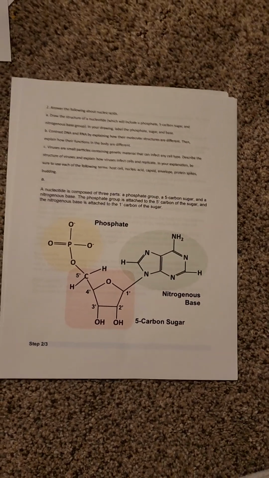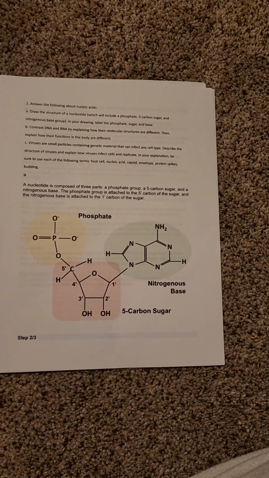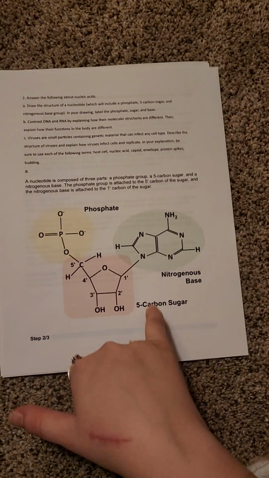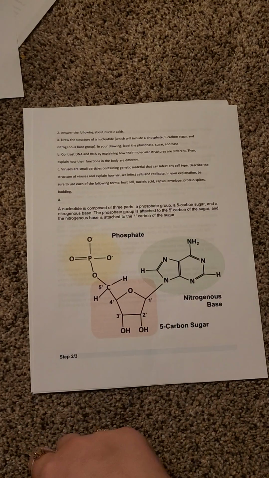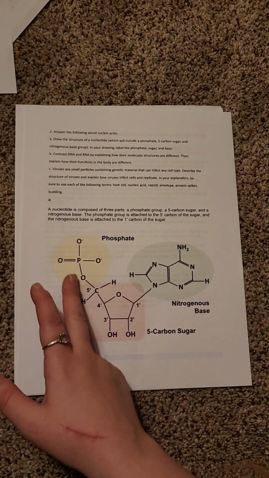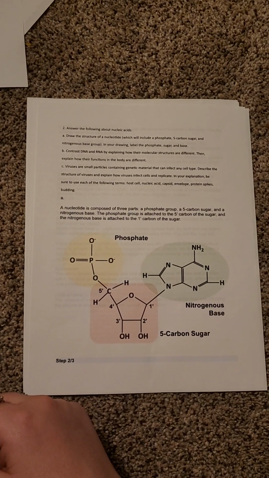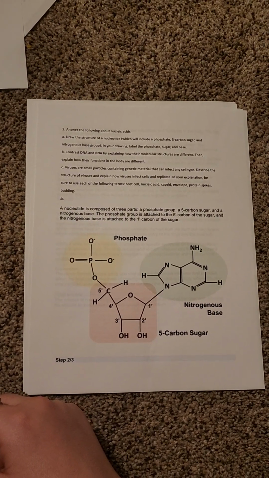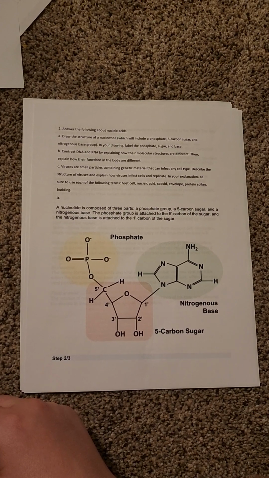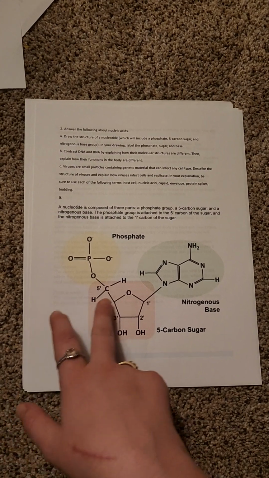So for number 2, about the nucleic acids, a nucleotide is composed of 3 parts, which is phosphate, 5-carbon sugar, and nitrogenous base. The phosphate group is attached to the 5-carbon of sugar, and the nitrogenous base is attached to the 1-carbon of sugar.